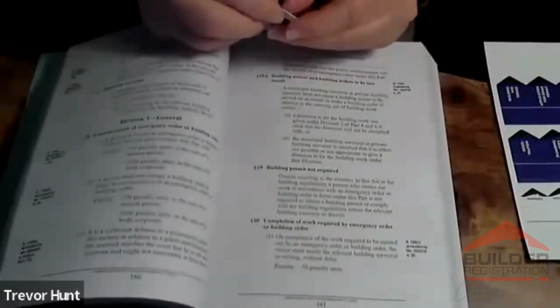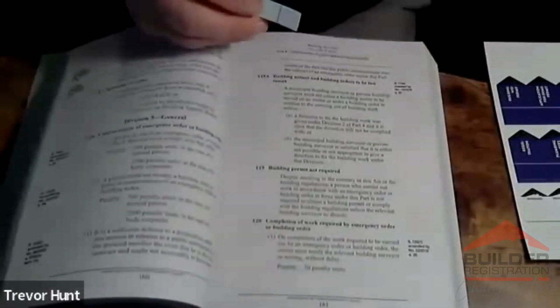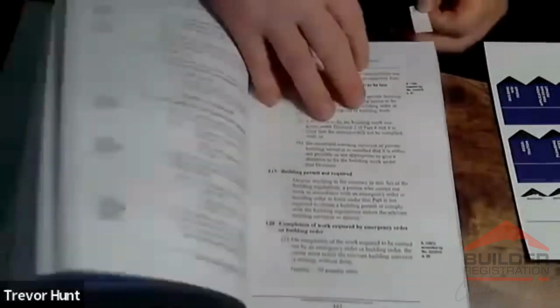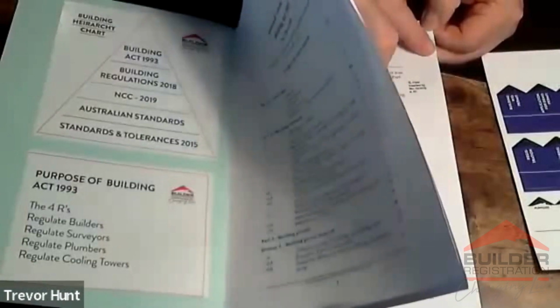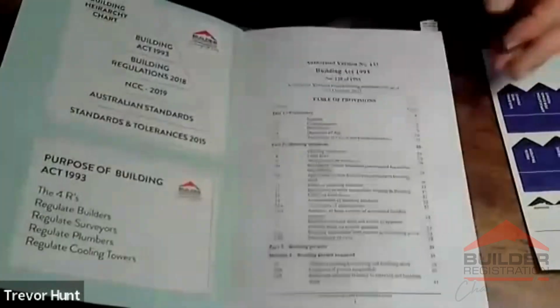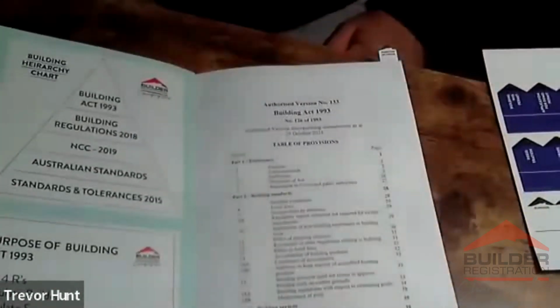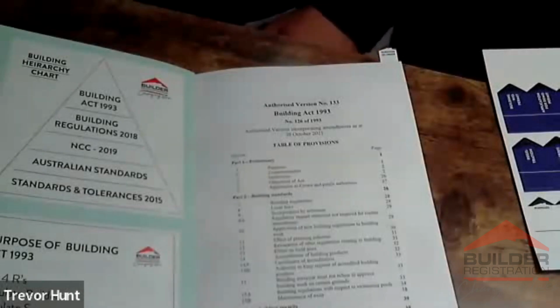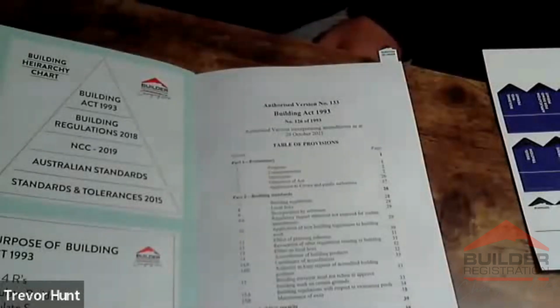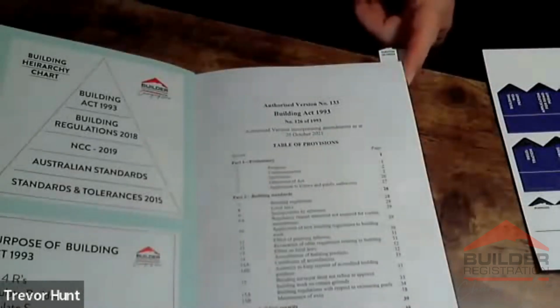Obviously, we've got the stickers on the back, and we've got the little line marked on them, so you know to line it up. So that's my first tab in, duration of order, up the top corner, like so, to do with section 117. That is our duration of order.